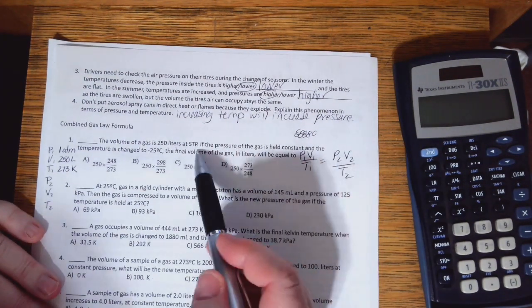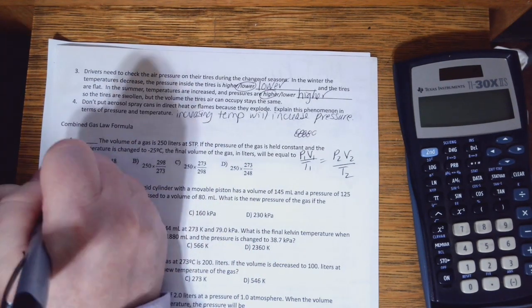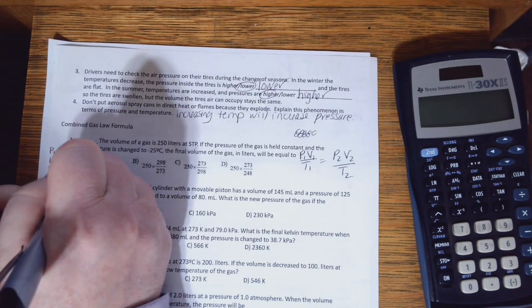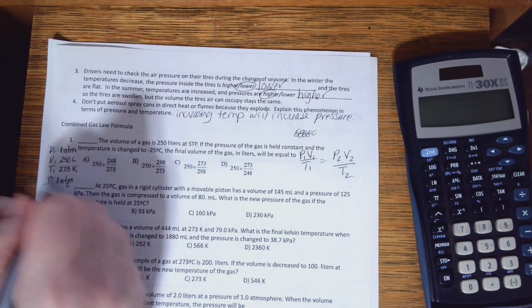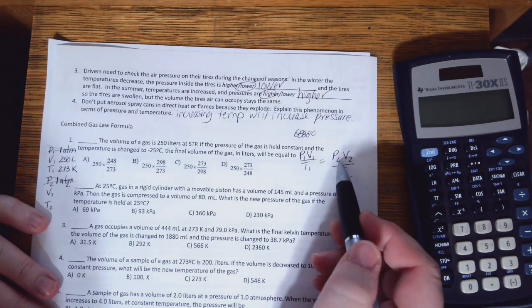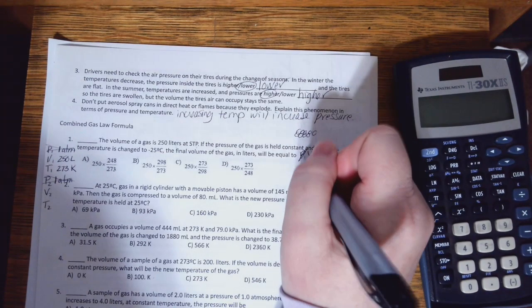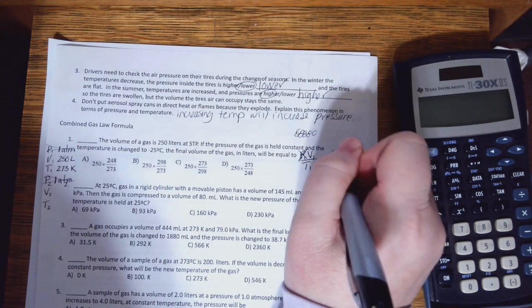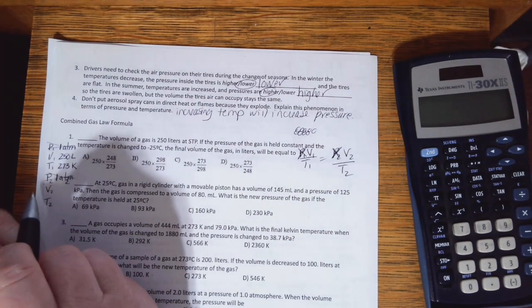If the pressure of the gas is held constant, that means P2 is also 1 atmosphere. If it's held constant, it becomes irrelevant because it's in the same place on both sides, and I don't even need to put it in the formula. In my P1 V1 formula, I can cross out P. So I'm just left with this.